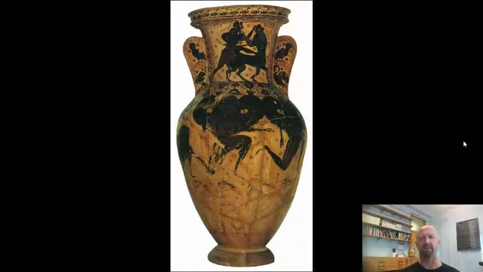When the pot is then fired, depending upon how much oxygen is let in, the areas of the clay will go very red when a lot of oxygen is let in, or very black when very little oxygen is let in, but a high degree of temperature is attained.